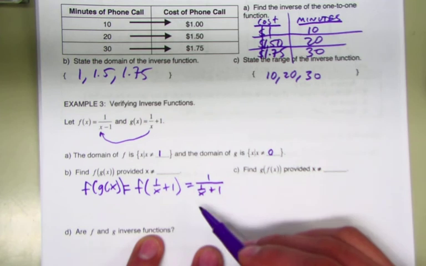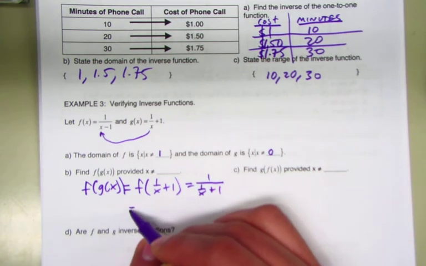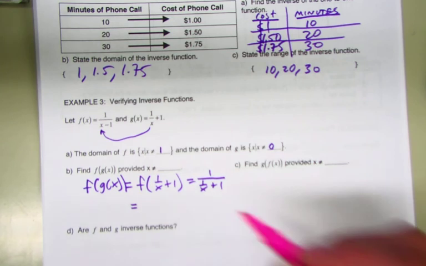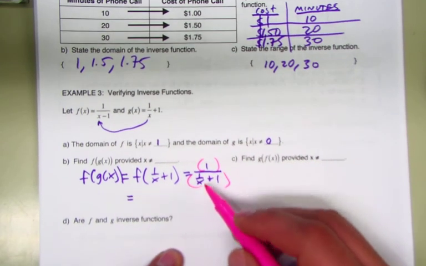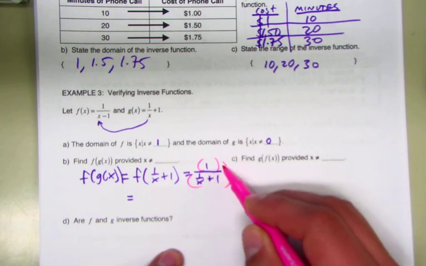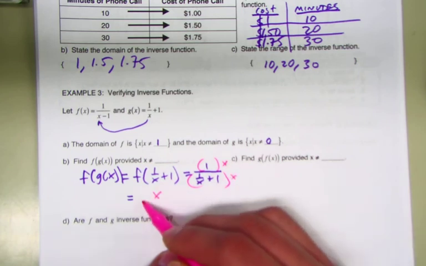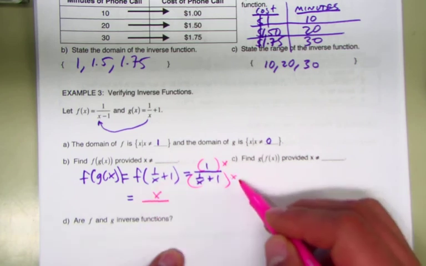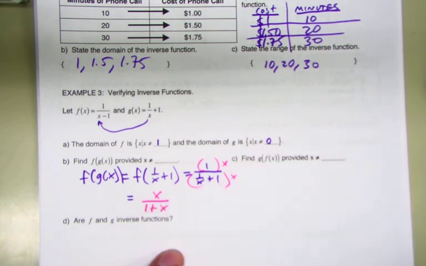And now we talked about how to clean that up. Last unit, or a couple units ago, we reviewed that if we want to simplify this complex fraction, you look for the little denominators. In this case, it's just x. If we want to cancel x, you can multiply both numerator and denominator by x. So when you do that, x times 1 is x. Here you're going to get 1 plus x.